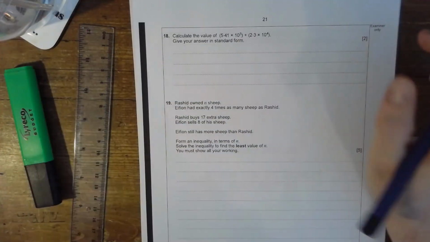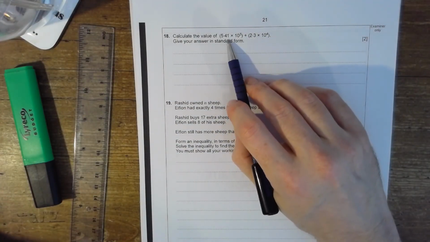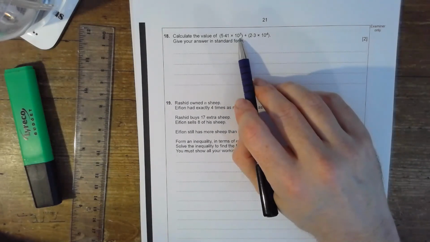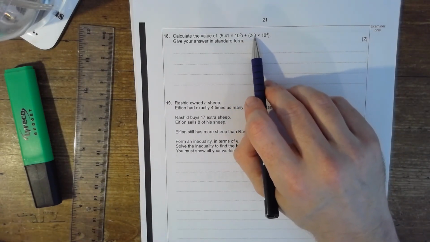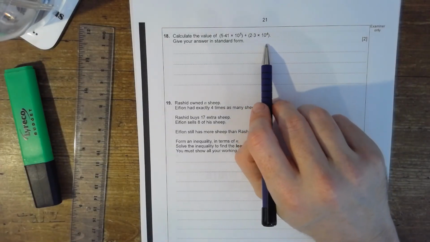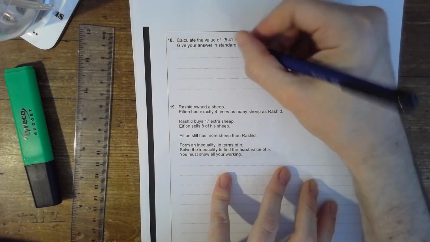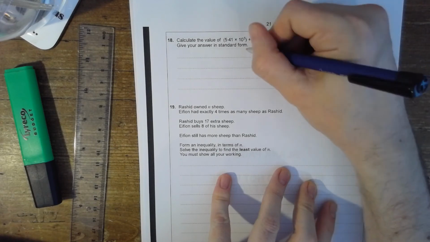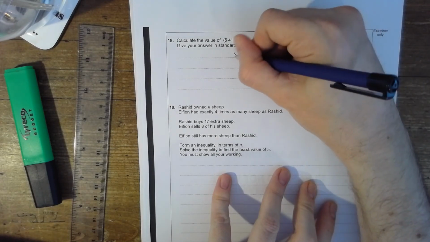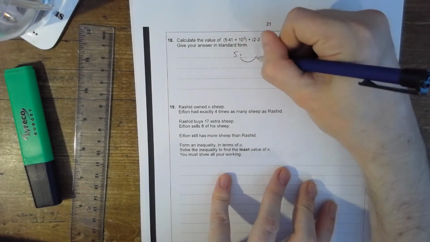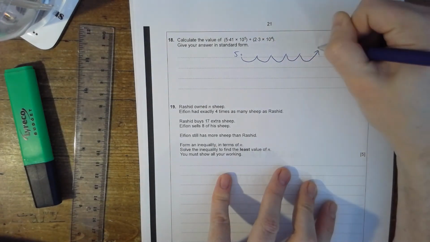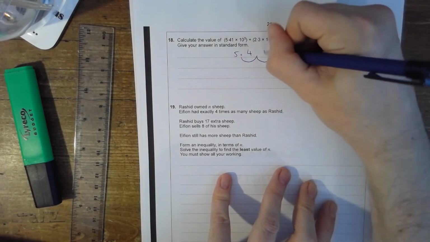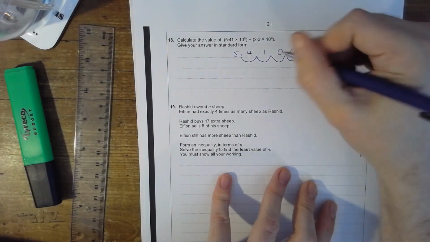Last page then of this paper, it says calculate the value of 5.41 times 10 to the power of 5, add, now that's the key bit here, this makes this a lot easier, add 2.3 times 10 to the 4. So the first thing I'm going to do is take this out of standard form. That power of 5 there would mean that my decimal point would jump back 1, 2, 3, 4, 5 times to here. So I'd have the 4 1 there and zeros to here, okay?